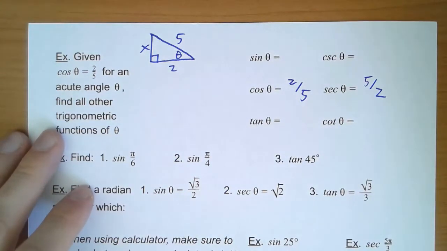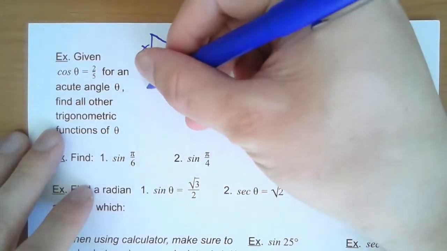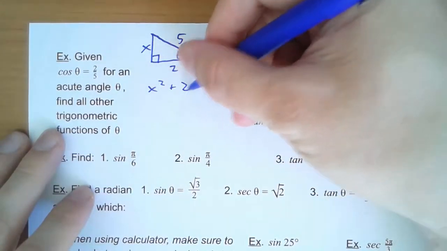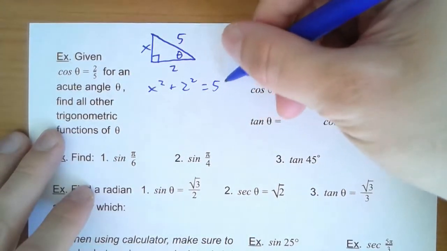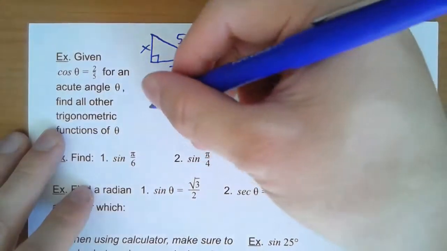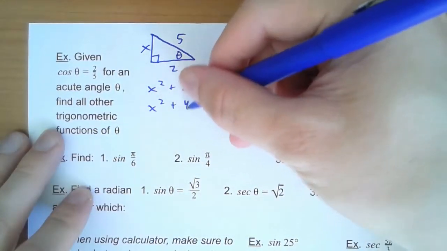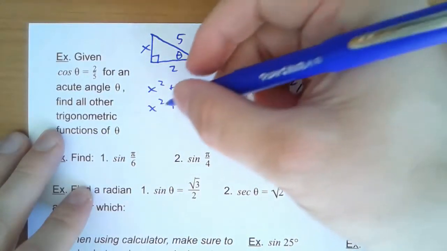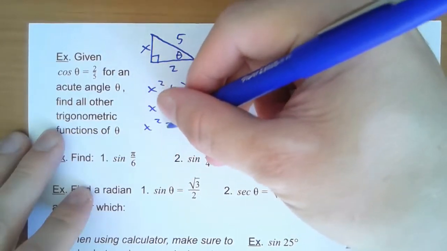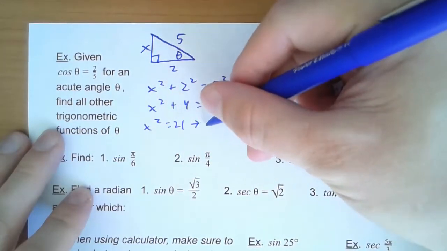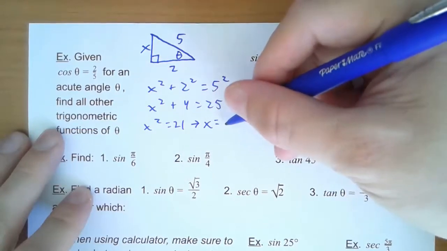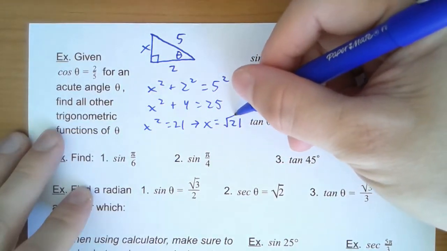Okay, so we'll need to use the Pythagorean theorem to find it. So we'll have x squared plus 2 squared equals 5 squared. So x squared plus 4 equals 25. So x squared equals 21. So x equals the square root of 21.